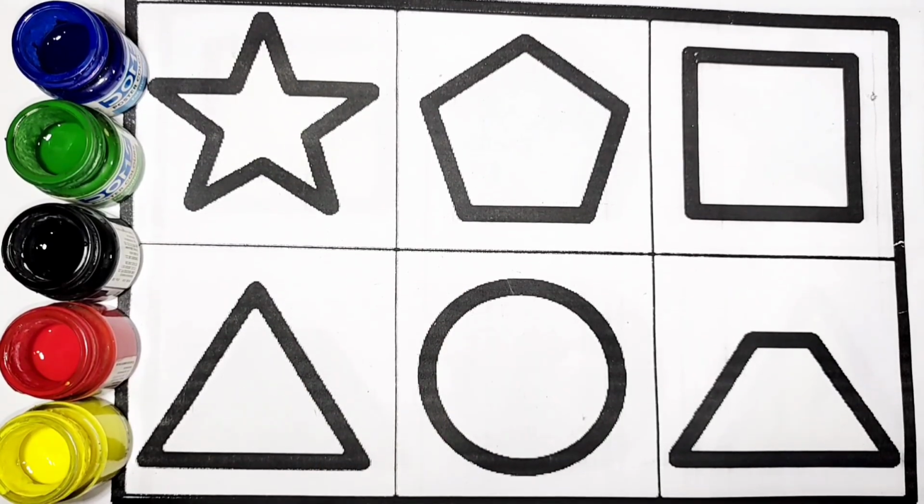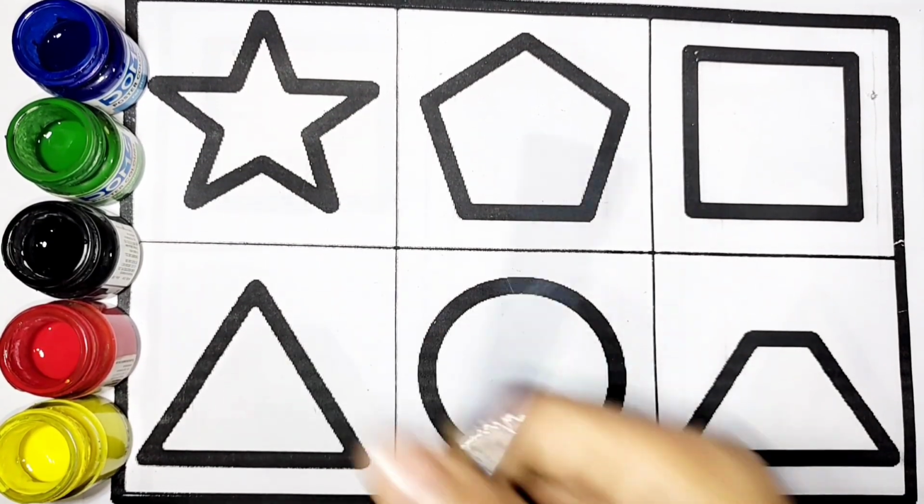Today we are coloring 2D shapes. First we are coloring the shape of star and now we are using the color of green.